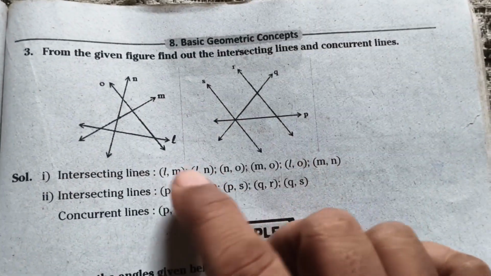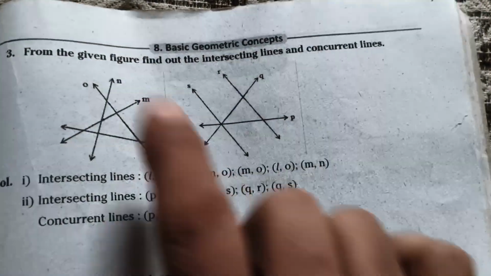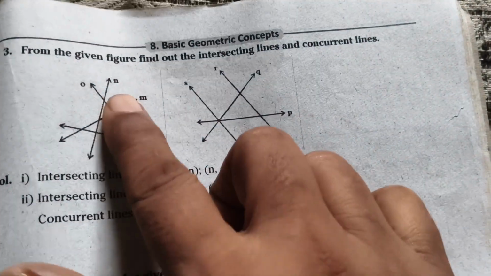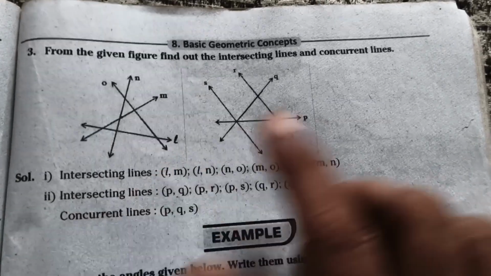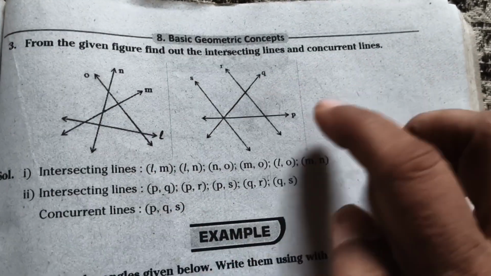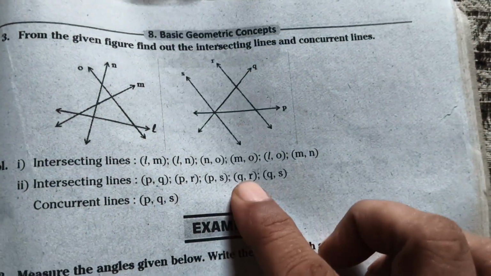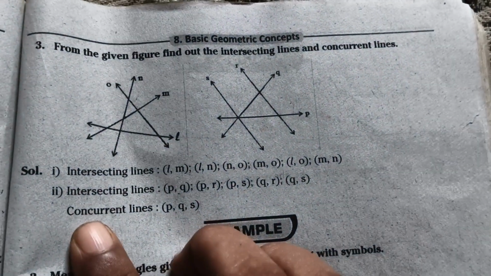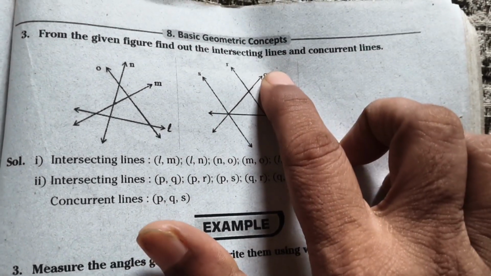LM, LN, NO, MO, LO, MN. Second, intersecting lines PQ, PR, PS, QR, QS. Concurrent lines P, Q, S.